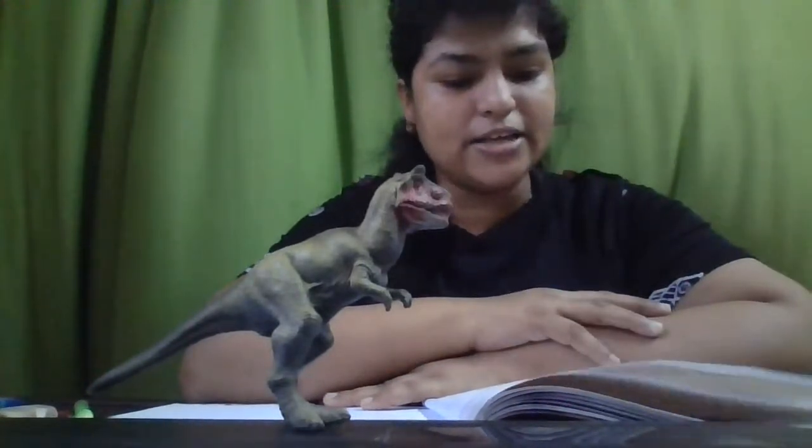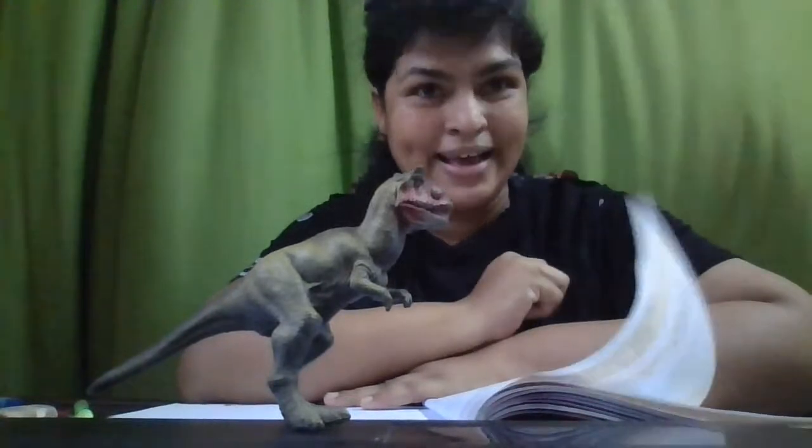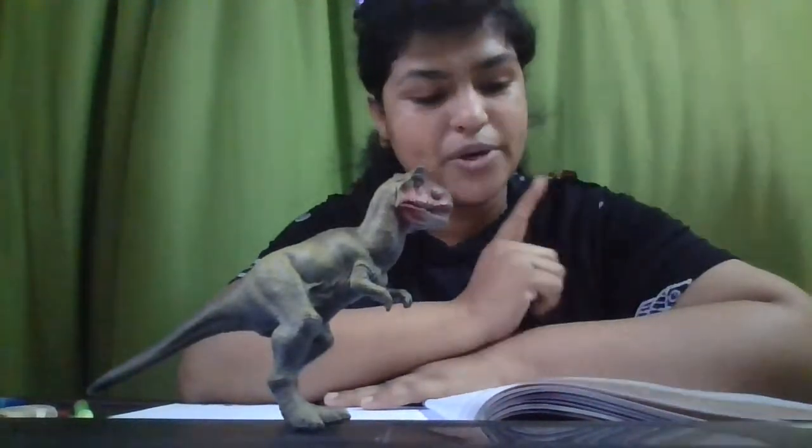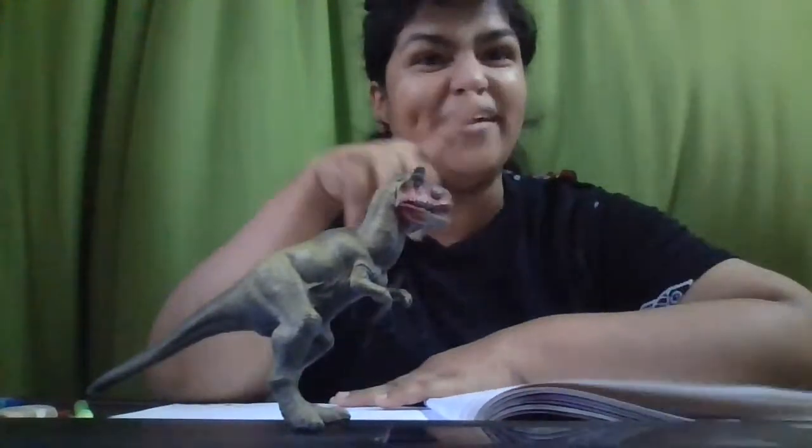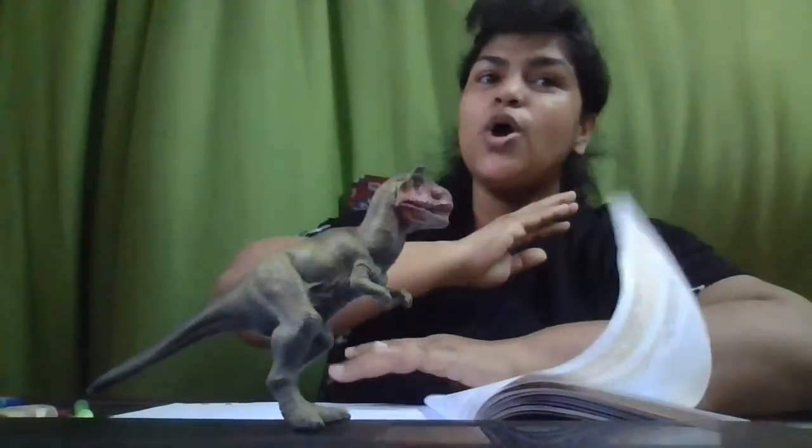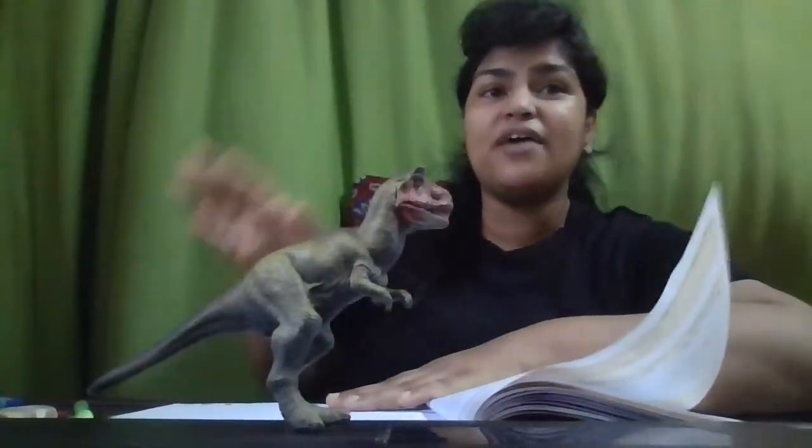The river Ganga is the longest river in the world. It was given a blank, but with long we saw it's only talking about one river, comparing one with all the others. So it is the longest.